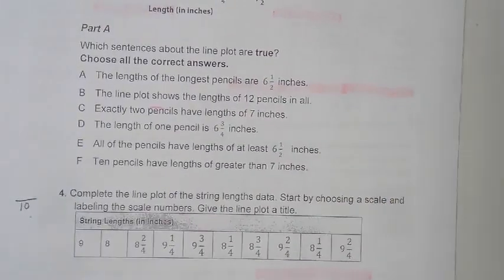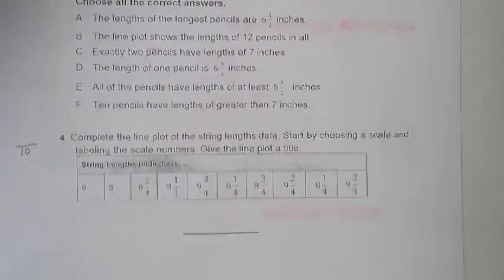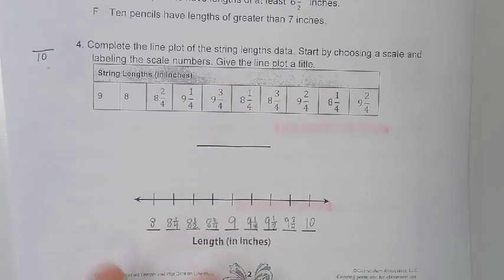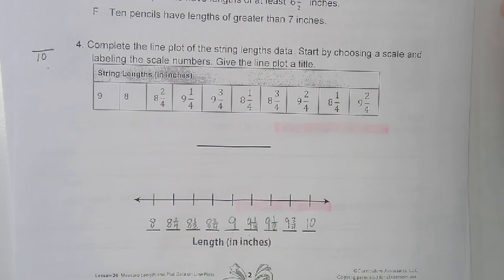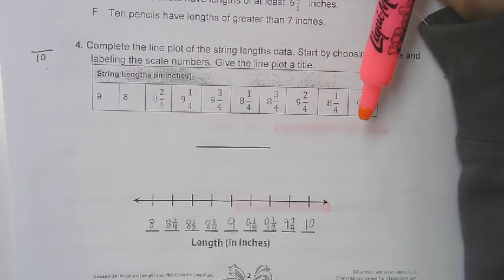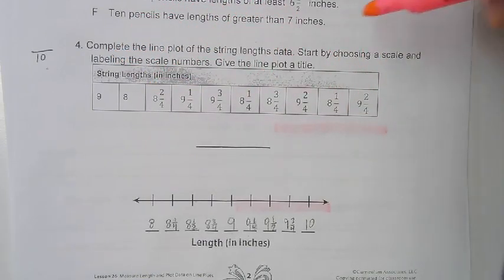All right, number 4. It says, complete the line plot of the string length data. So that means they were measuring strings, and here are the lengths of the strings that they measured. Start by choosing a scale. Okay, that's already been done for you.